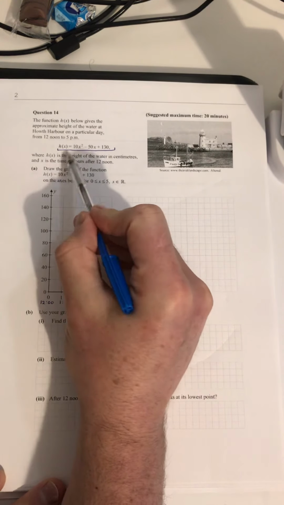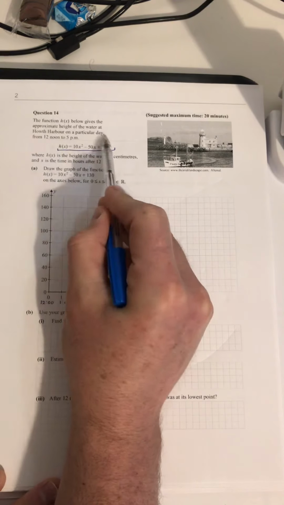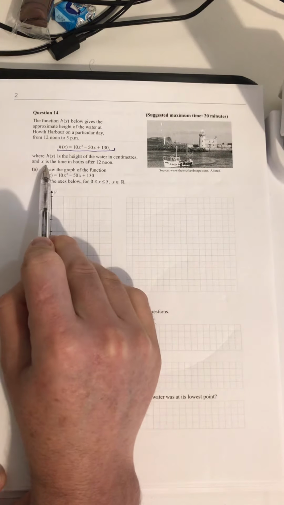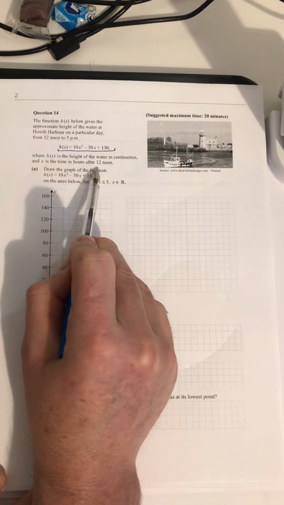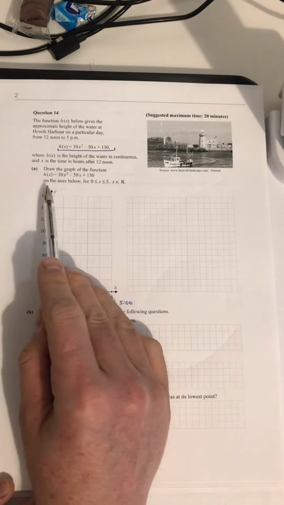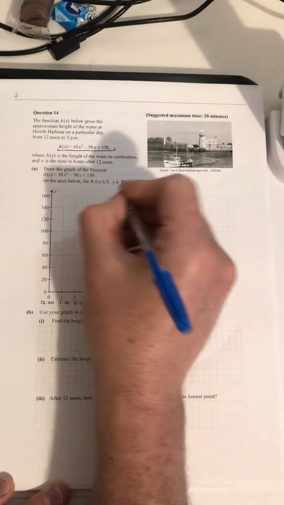Because it says on a particular day from 12 noon to 5 o'clock, and X is the time in hours after 12 noon. So on the axis below, between 0 and 5.